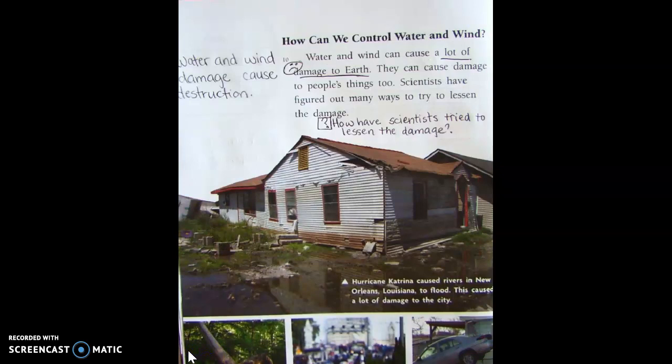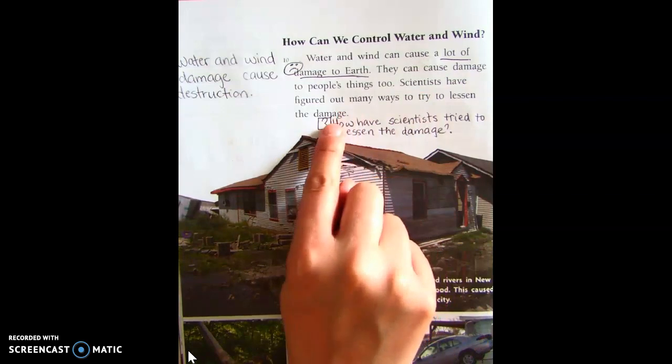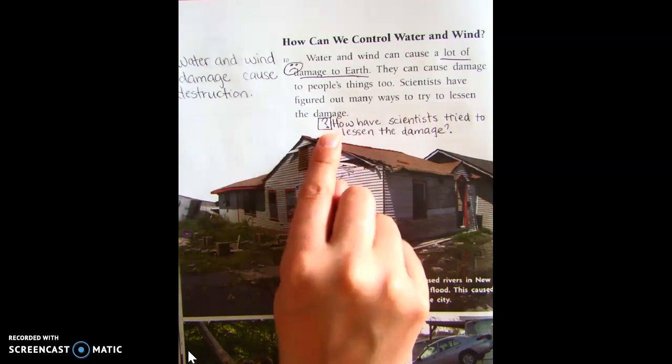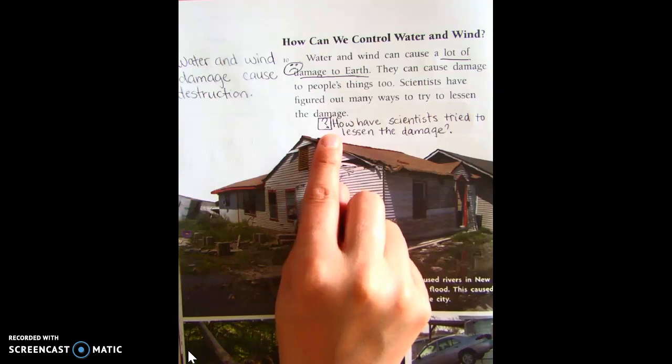As a key detail, I've underlined a lot of damage to Earth. You'll notice the sad face because water and wind and all the damage that it can cause can be quite devastating. I did have a question. After the statement, scientists have figured out many ways to try to lessen the damage, in my head, as a reader, I thought, how have scientists tried to lessen the damage? A good reader oftentimes poses questions of curiosity that they may later research, or maybe the text may later answer.